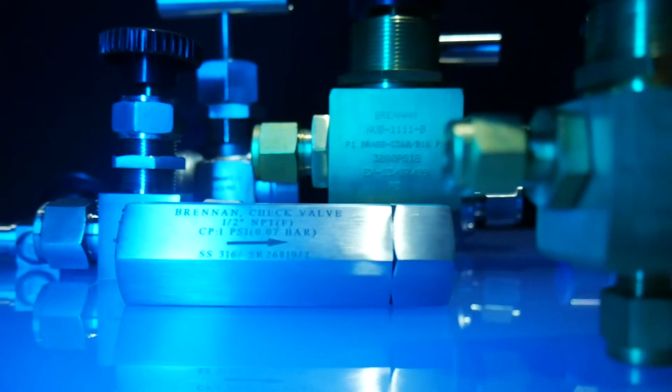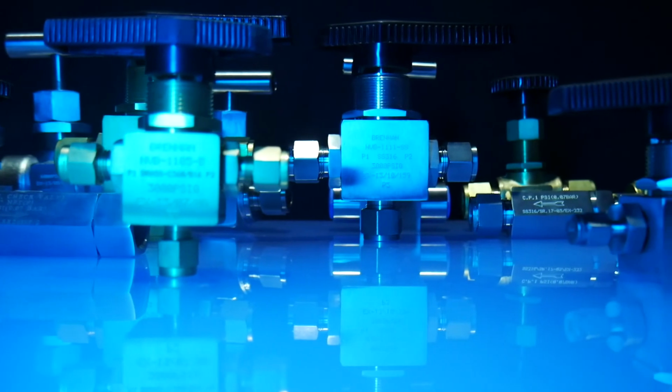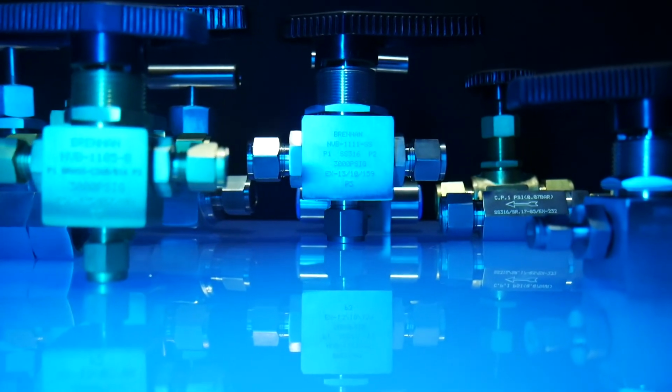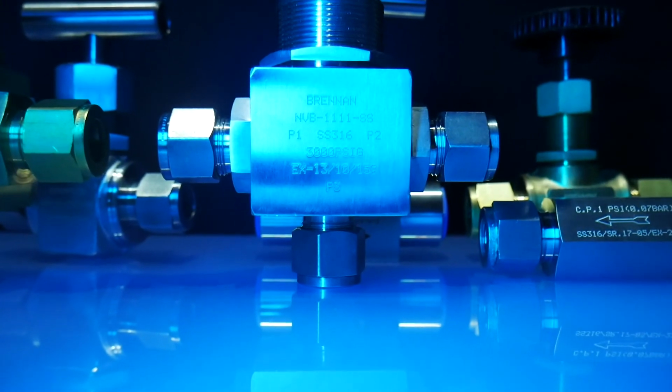There are many varieties of instrumentation valves and many different applications in which they are used. For these reasons, care needs to be taken to properly identify the right connection to create a safe and leak-resistant seal.